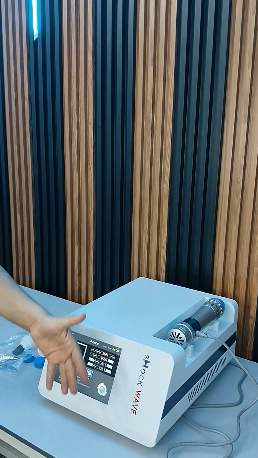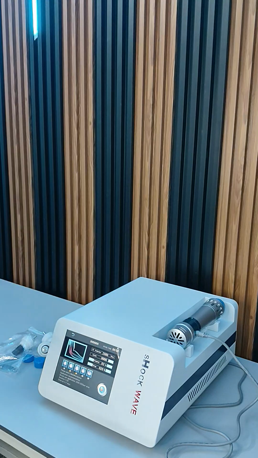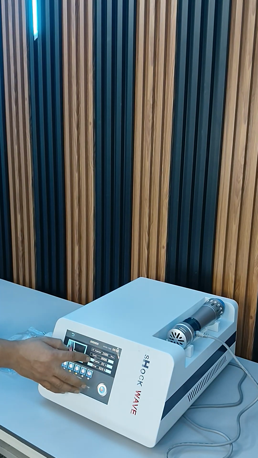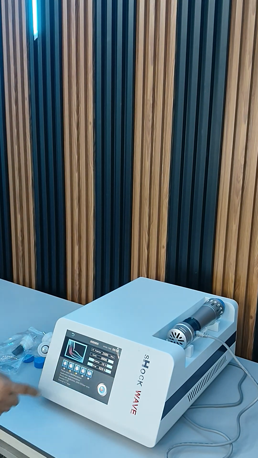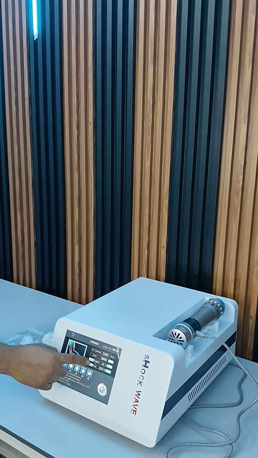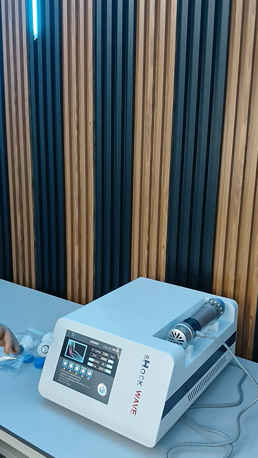And if you want to change them according to the patient condition, patient structure, patient joint, and doctor interpretation, you can vary them also. You can vary the frequency from 1 Hz to 16 Hz, and you can vary the energy from 5 millijoule to 200 millijoule.